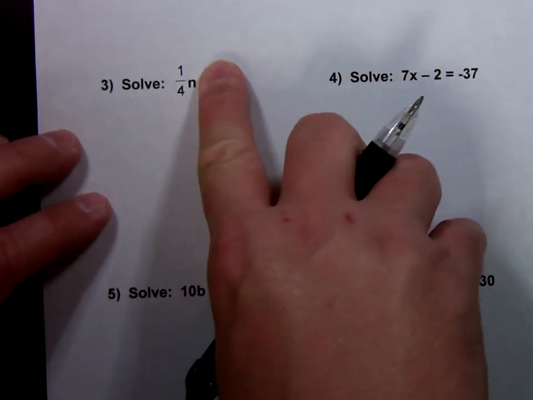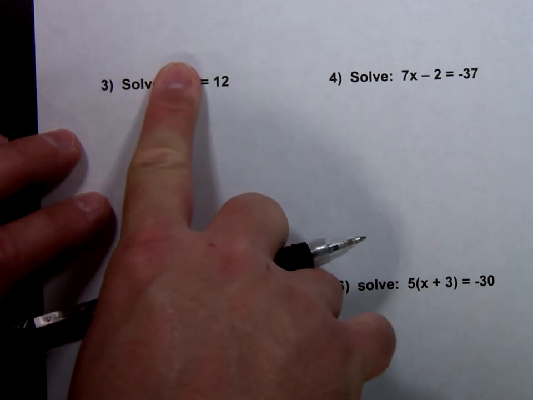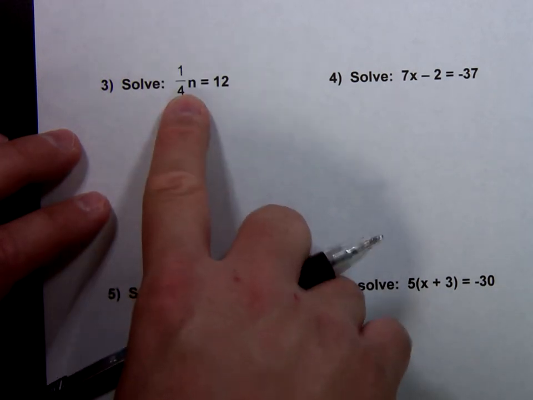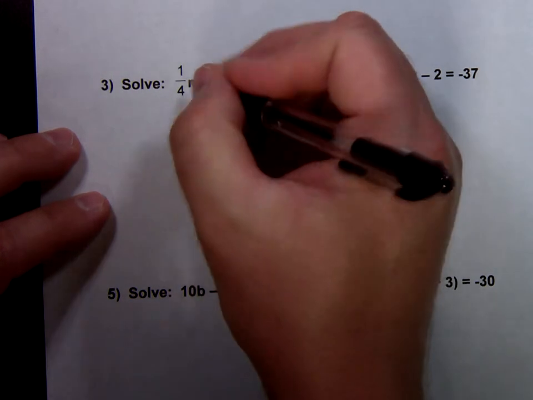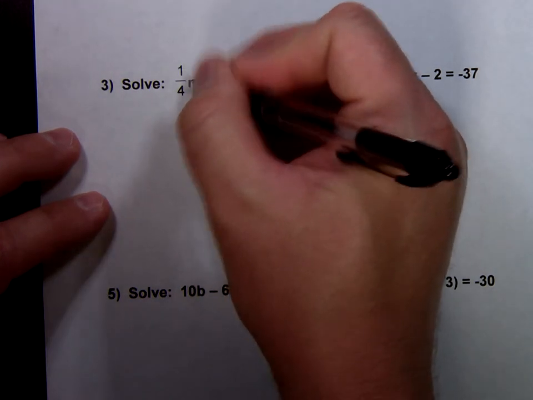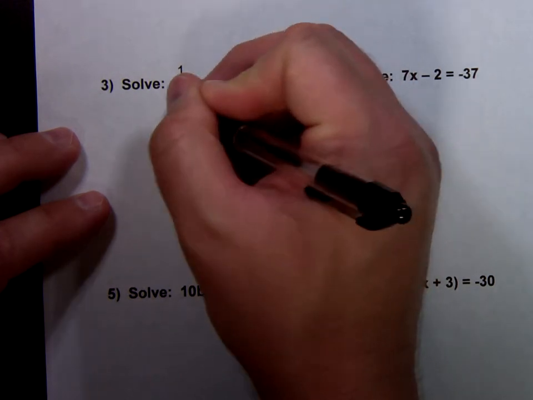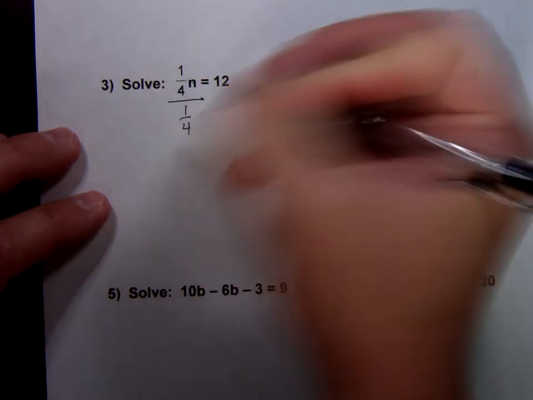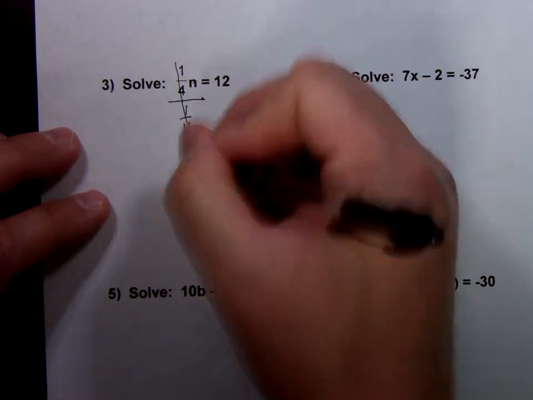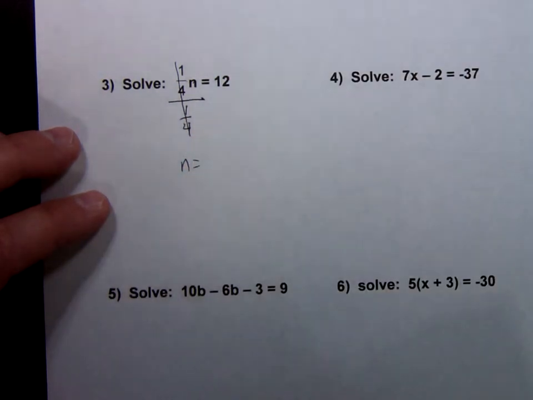Okay, once again on number 3, both sides of the equation are already simplified. The variable is already only on one side. I just need to get the variable by itself. Right now n is being multiplied by 1/4. So if I want to get rid of that 1/4, opposite operation. N is being multiplied by 1/4, so I'm going to divide by 1/4. And that will get n all by itself. Now if you do it on one side, you've got to do it on the other side.